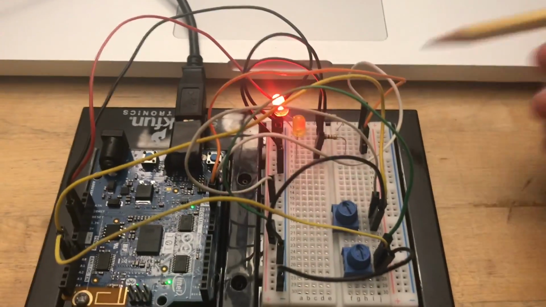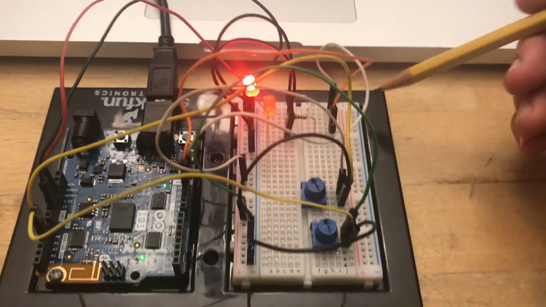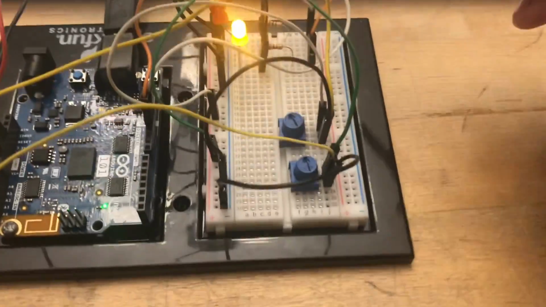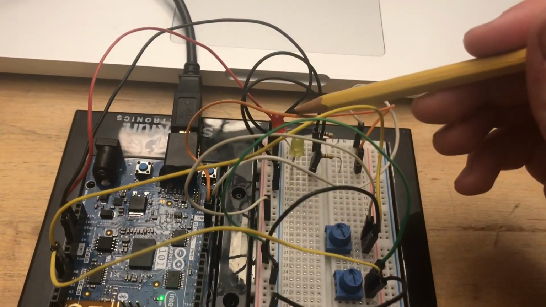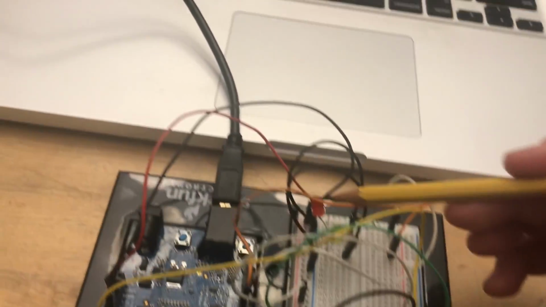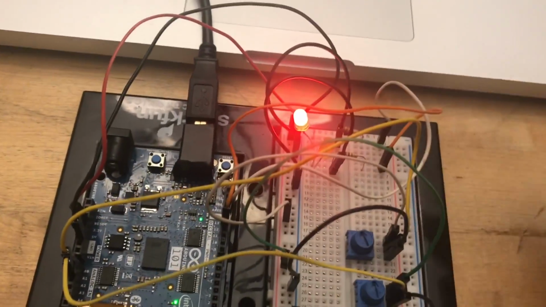Again, the wiring for the red LED is the same as in the basic part of the video. So the white wire is connecting to pin 13 through the 100 ohm resistor to the red LED, and then the black wire for the red LED is grounding it.